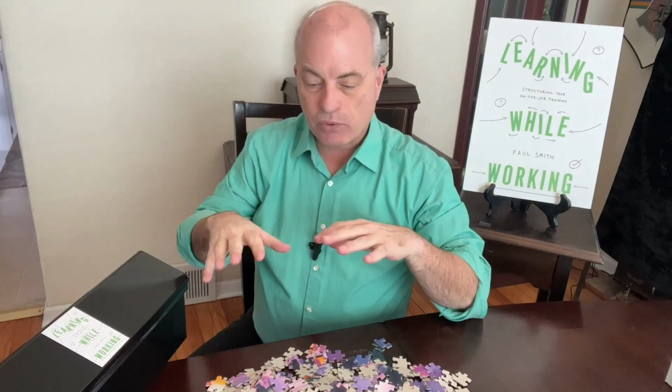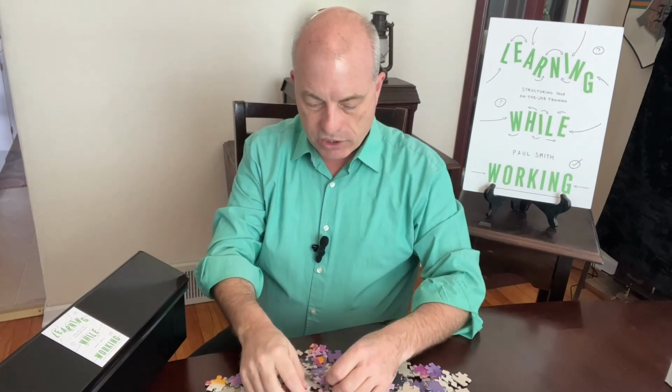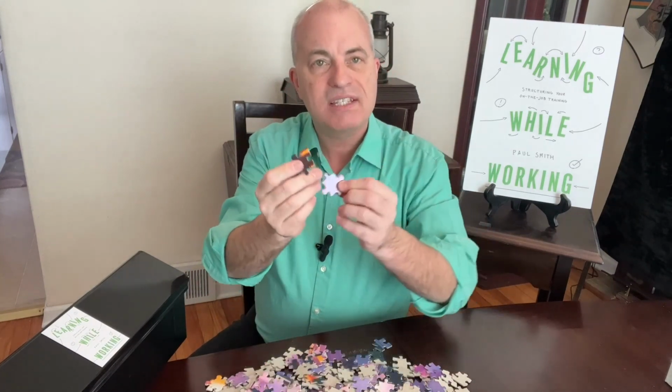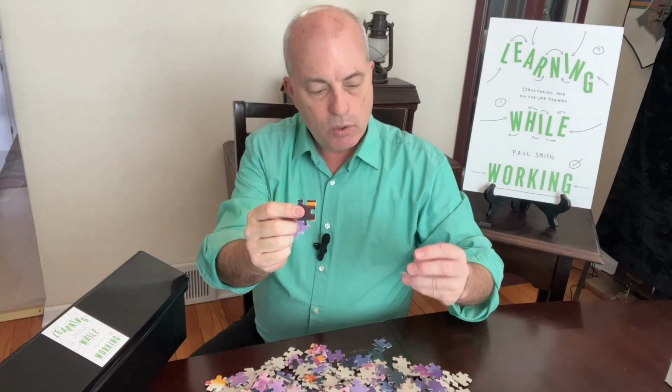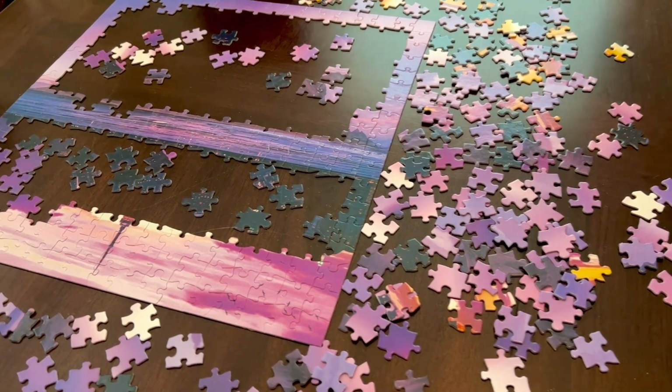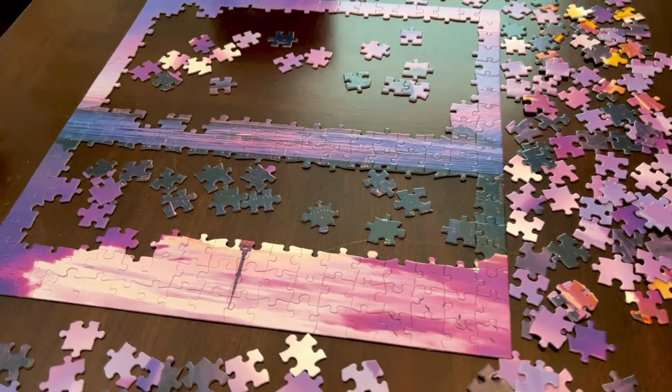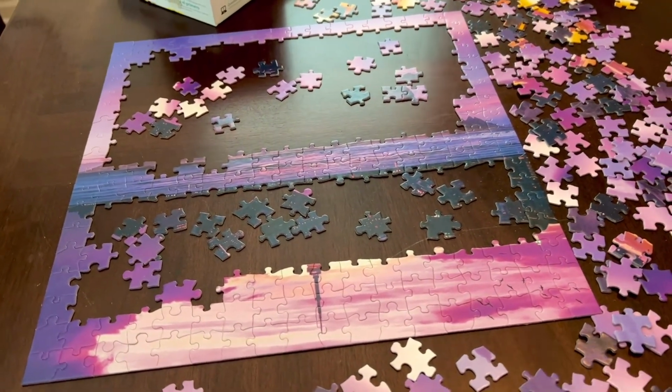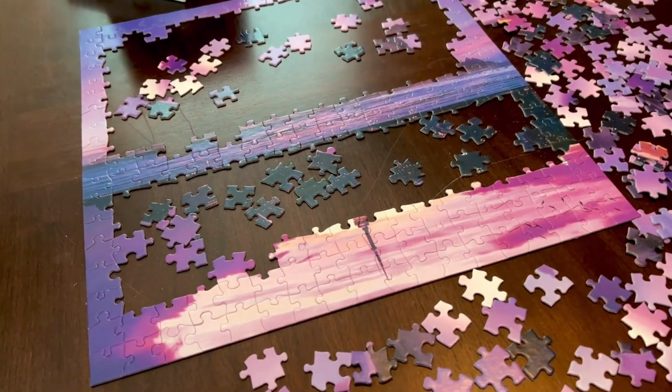Makes it easier then for us to go, okay, now that we've got the frame, we know the size and the scope of the puzzle, and we can start looking for, okay, what are the other pieces that connect up with the frame that we've just built? The frame of that puzzle then becomes the structured part of your OJT program.